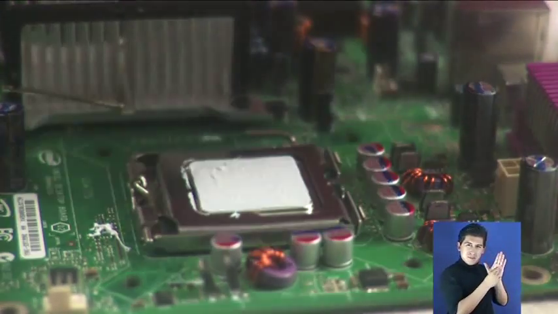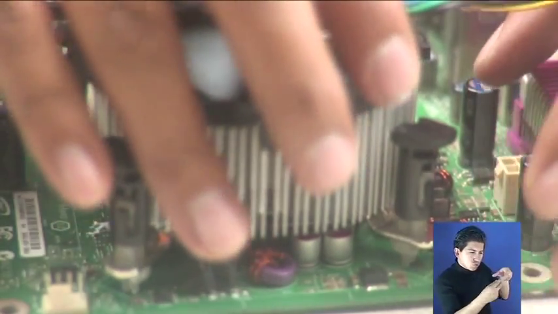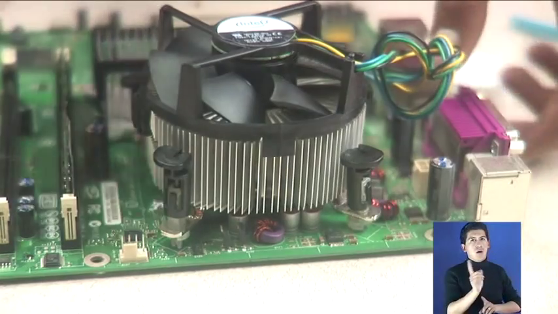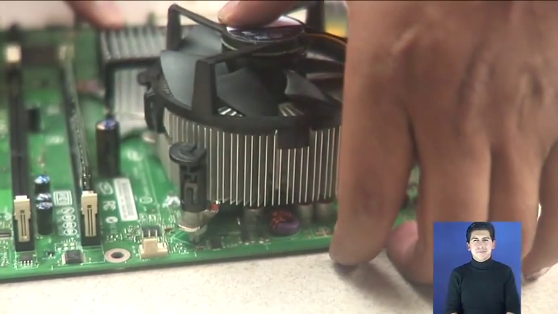The way of placing this processor is really simple, because you can put it in the socket, which is the only unit, and it can only go in one way. You cannot put it upside down or the other way around, because the socket would not allow it.